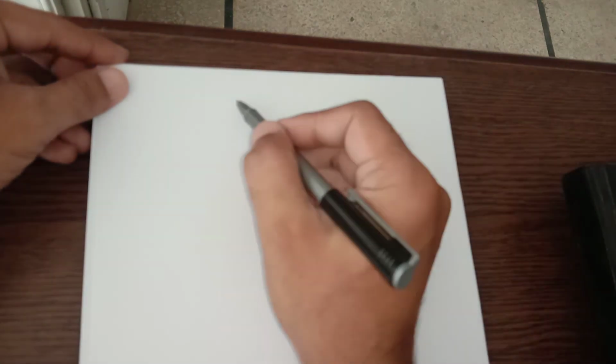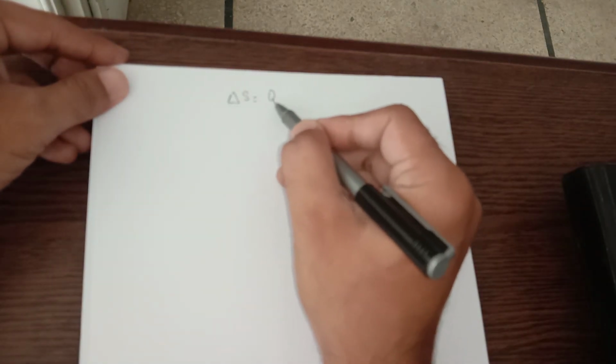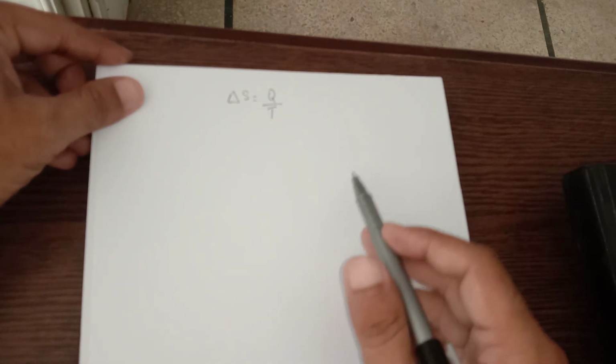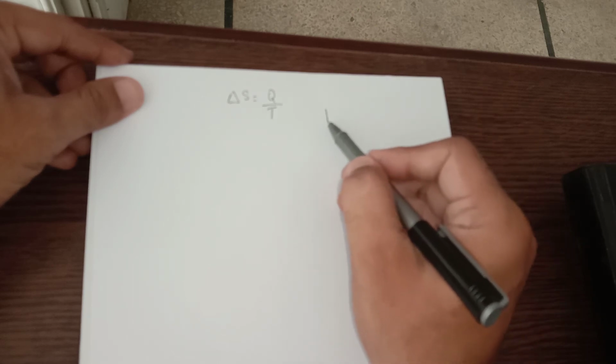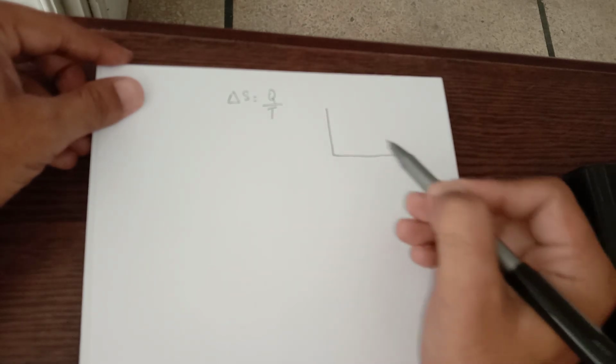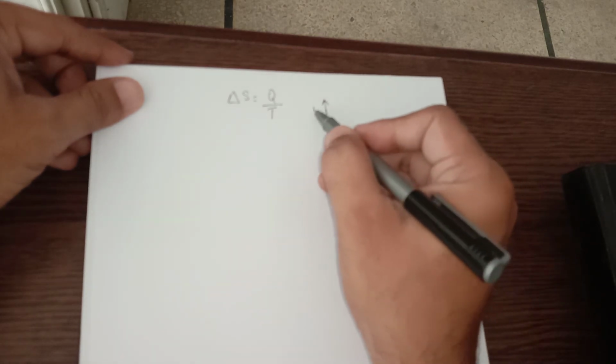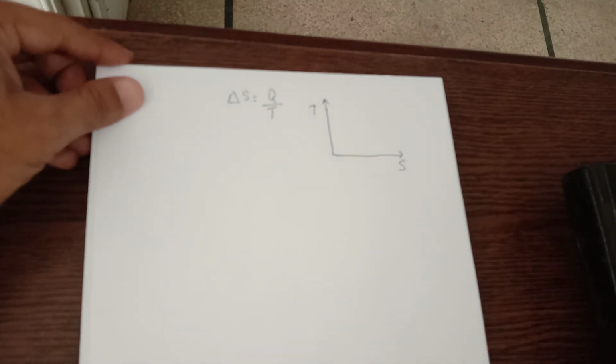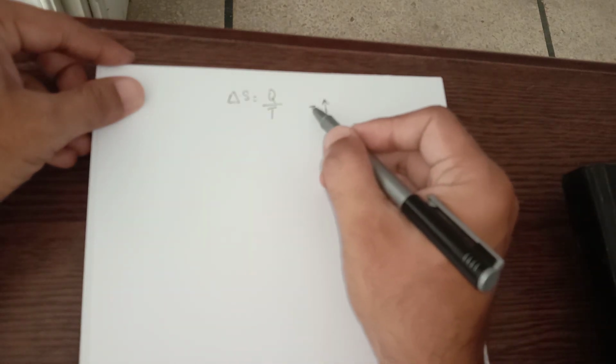Moving forward, I am interested in calculating the entropy of this whole Carnot engine or Carnot cycle, and we know that the entropy is related with Q over T. This is the general expression, and I have to model that PV diagram onto a temperature and entropy curve, because entropy is related with temperature and amount of heat.